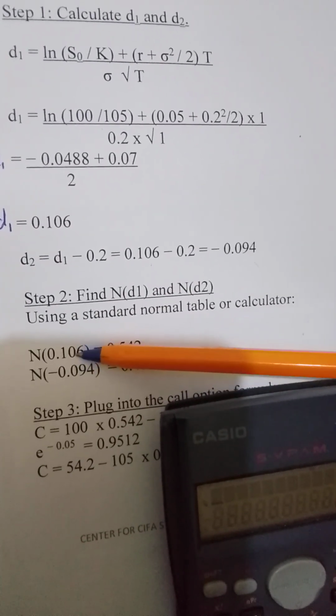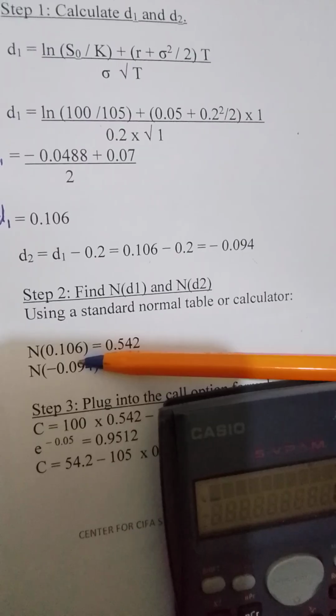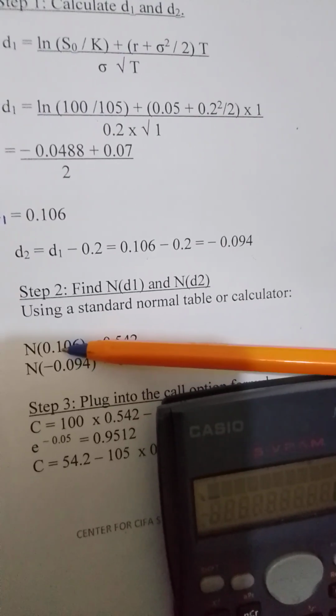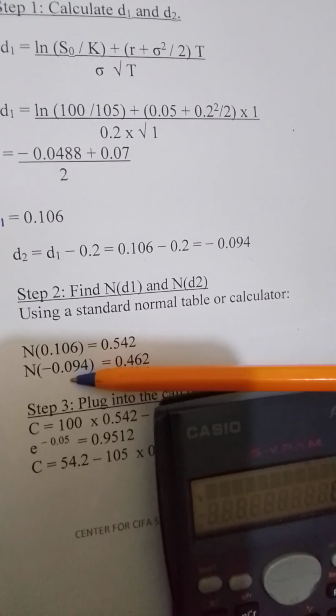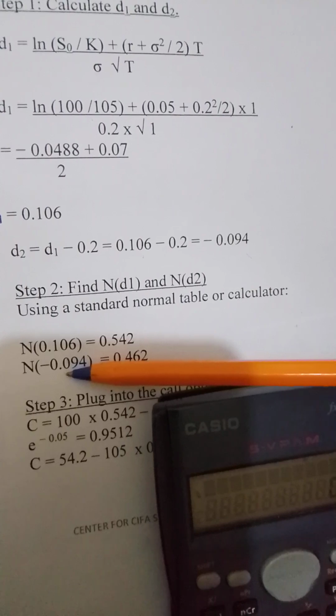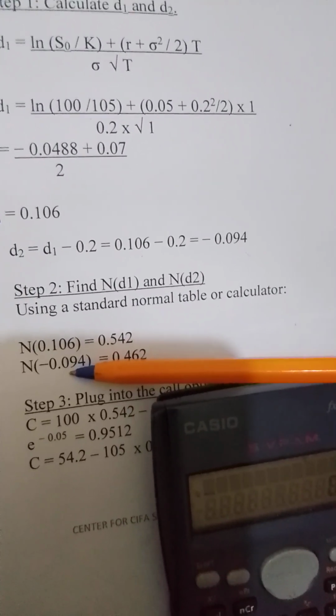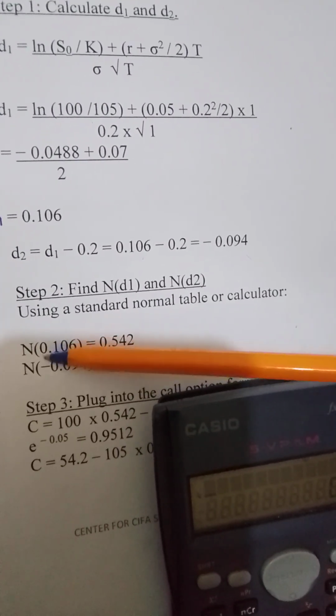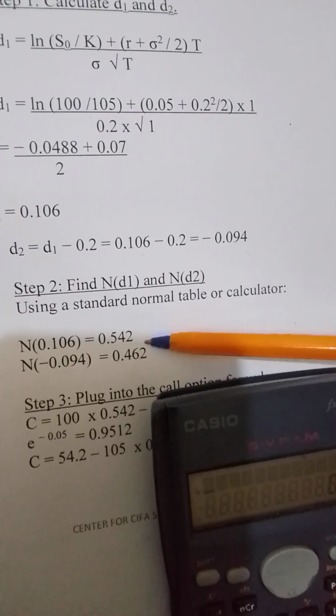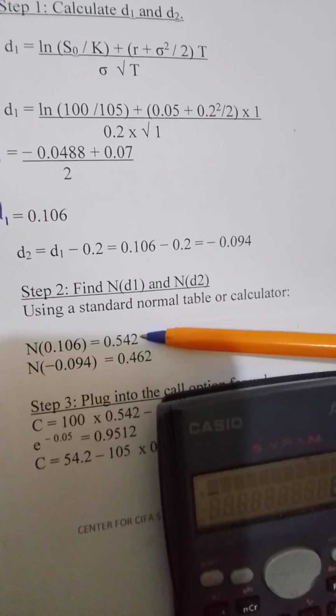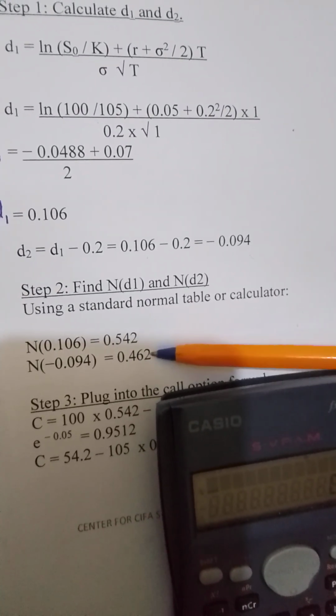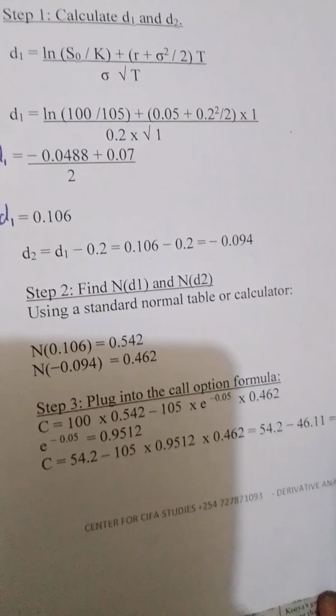You see we have D1 is 0.106 and D2 is negative 0.094. So you're just going to the table, you read these numbers, you find them there. So we have our ND1, this is our ND1, and this is our ND2.